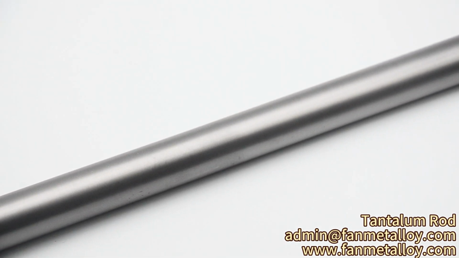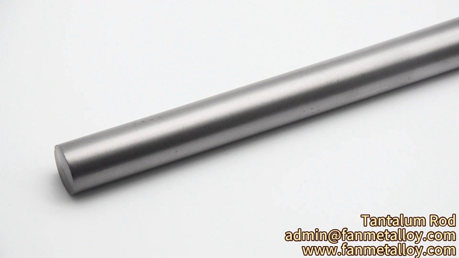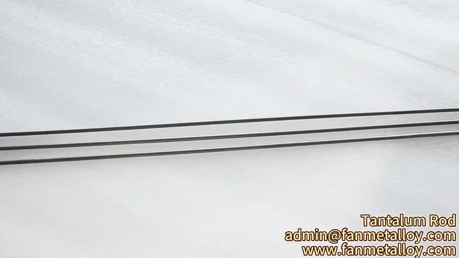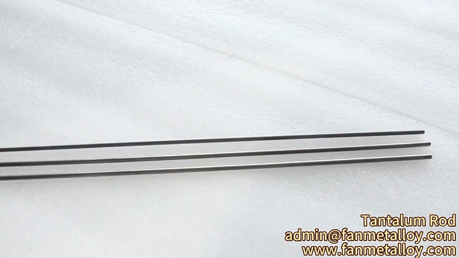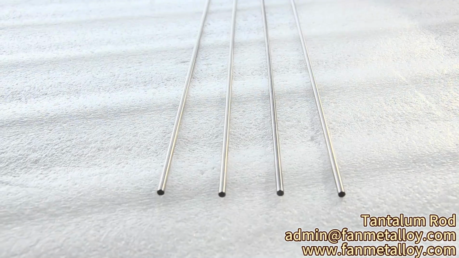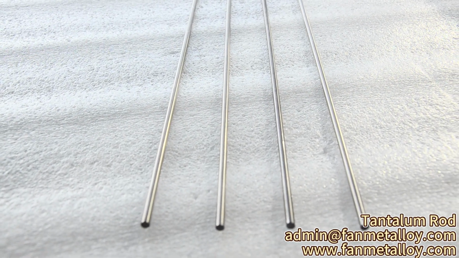Tantalum bar is mainly used as an anode conductor in capacitors, which helps to increase the capacitance of capacitors. Its surface is oxidized to form a thin layer of tantalum oxide Ta2O5, which constitutes the dielectric of the capacitor.